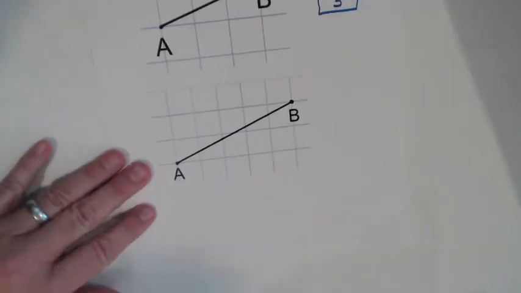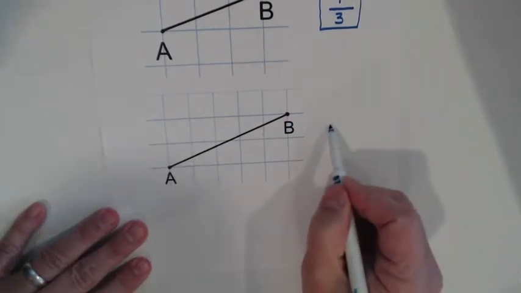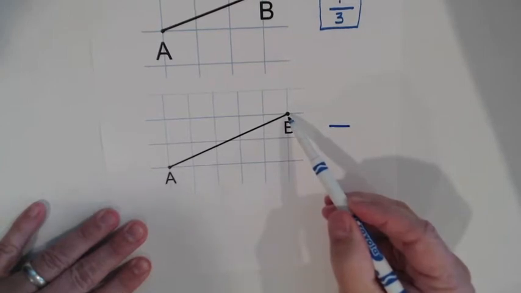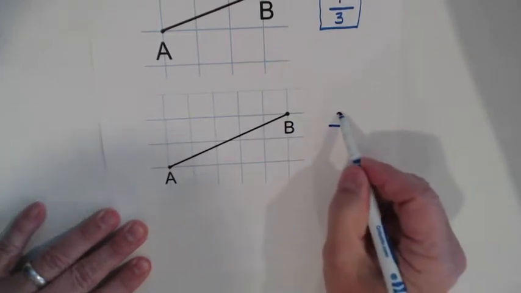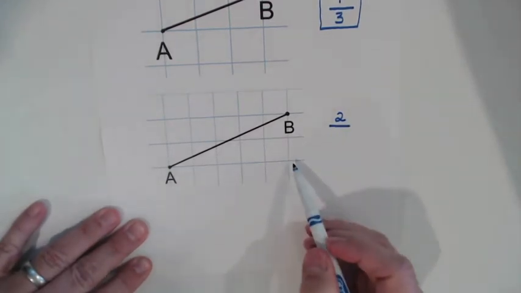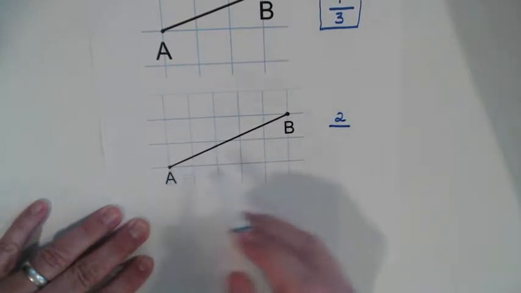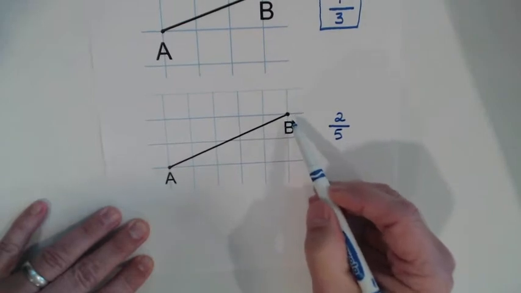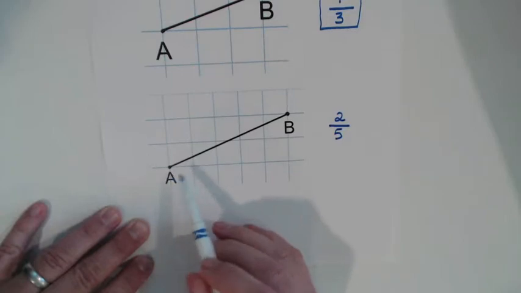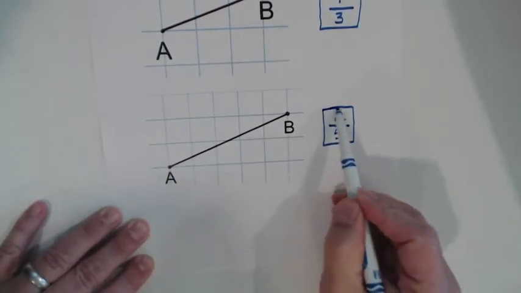Let's try another example. I'm going to start at B this time. I realize I need a fraction, so I'm going to make a fraction bar. To get to A, I need to go down first. 1, 2. The number I go across goes in the bottom of the fraction. So I had to go down 1, 2. That goes in the top. I had to go across 1, 2, 3, 4, 5. That goes in the bottom of the fraction. The slope of this line is 2/5.